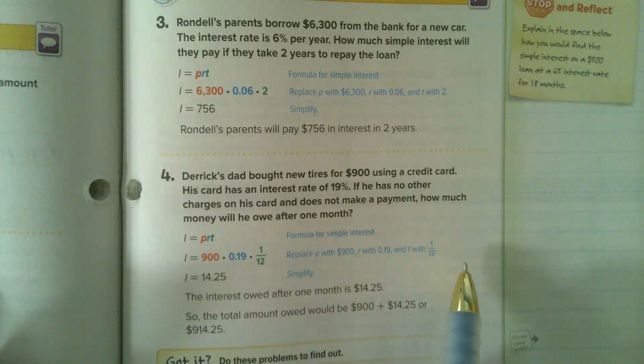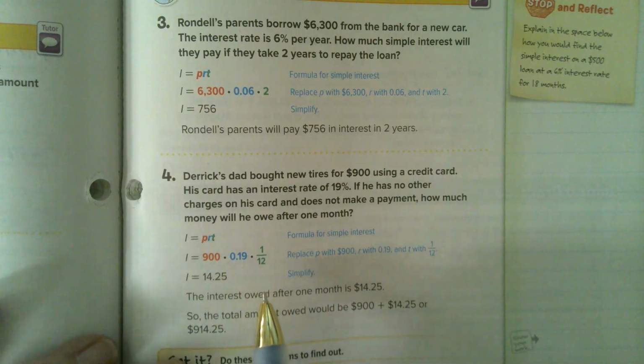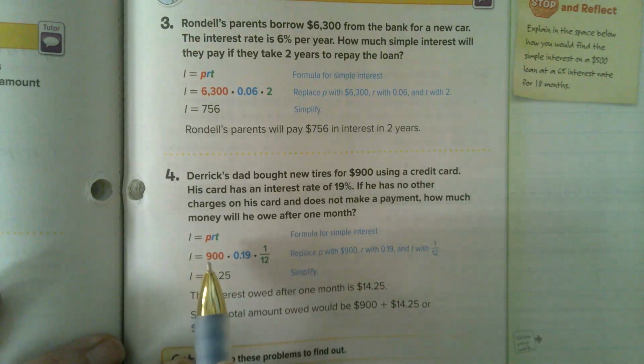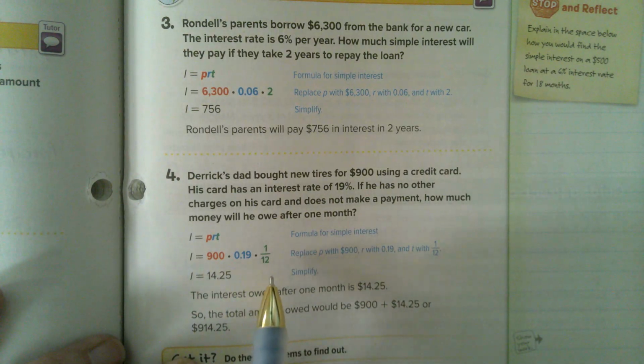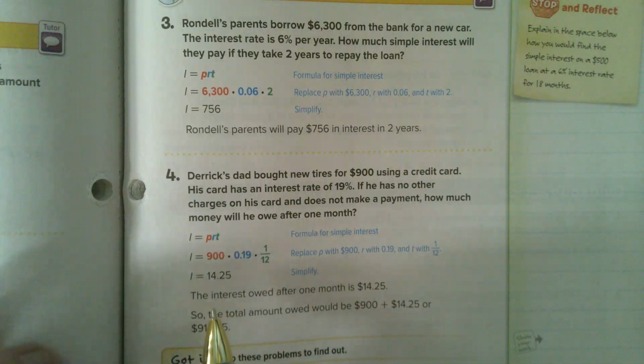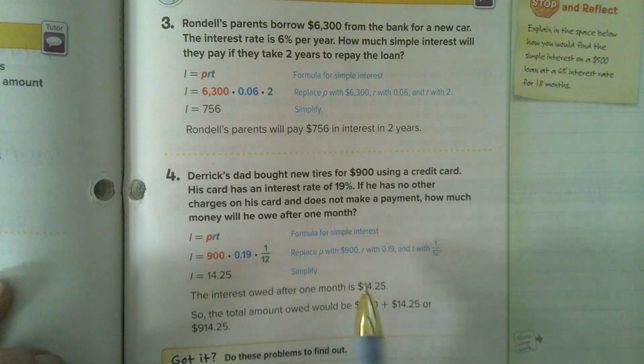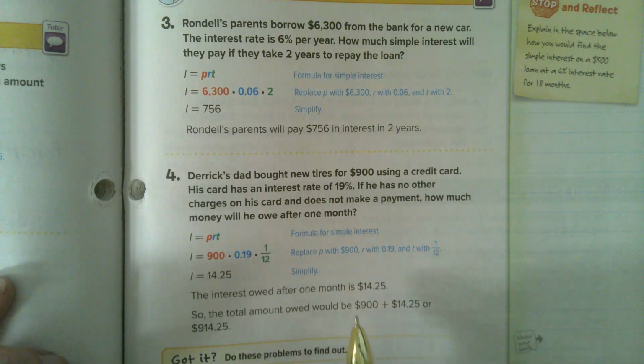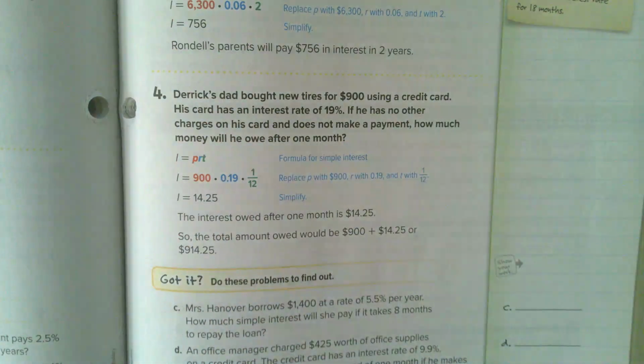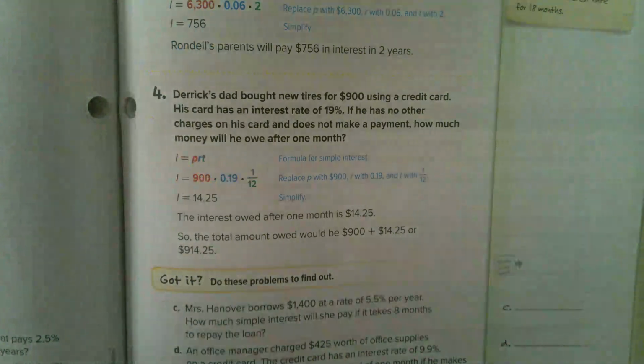Do you see that? So 900 times 0.19 divided by 12 is $14.25. So at the end of the 1 month, his interest is $14.25. So the total amount that he owes is going to be $914.25. Any questions?